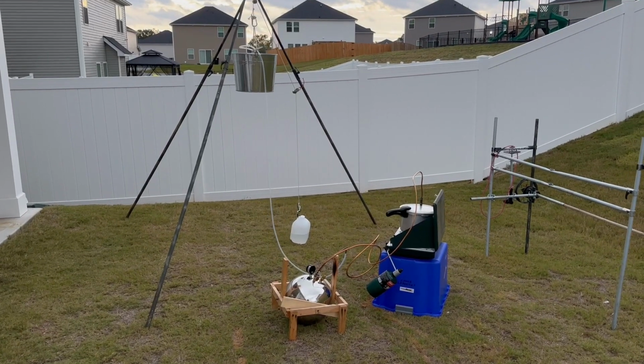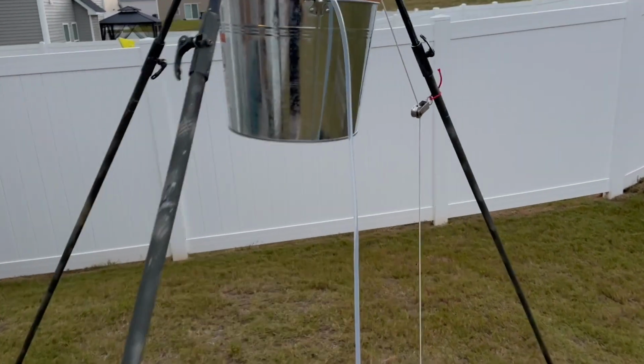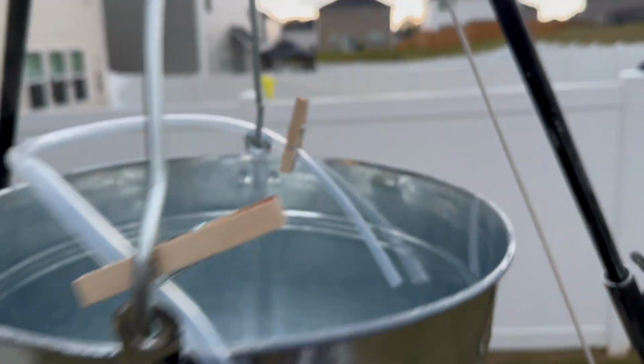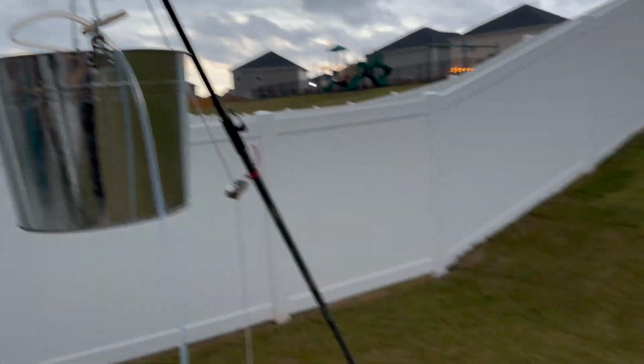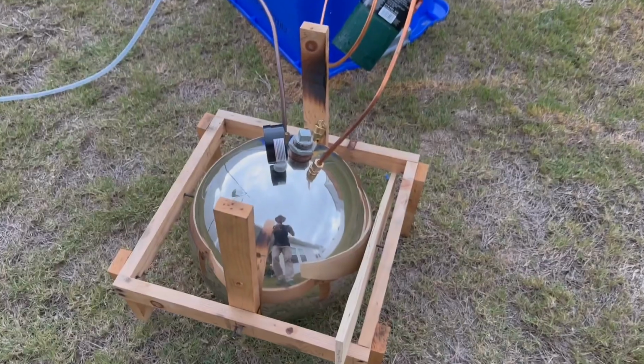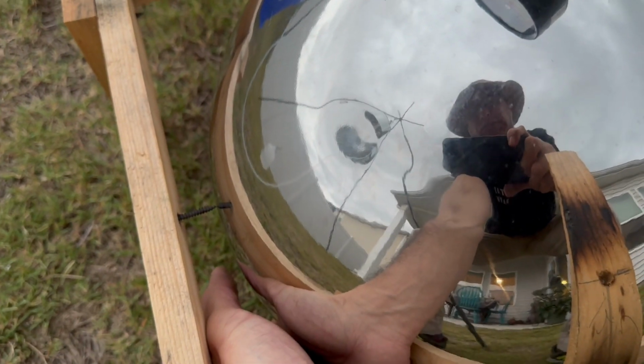It's been running for about an hour and there's still no water coming out of the hose. Bucket's empty. And I think the reason is because I failed to fill the sphere with hot water. I used cold water. I can't touch the top, but the bottom feels cold.